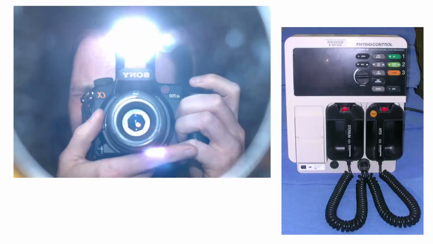Can you think of any applications where you would want a lot of electricity really fast? Jump a car. Jump a person's heart. Yeah, jumping a car is exactly right. Okay. Jumping a heart. What's that person doing?